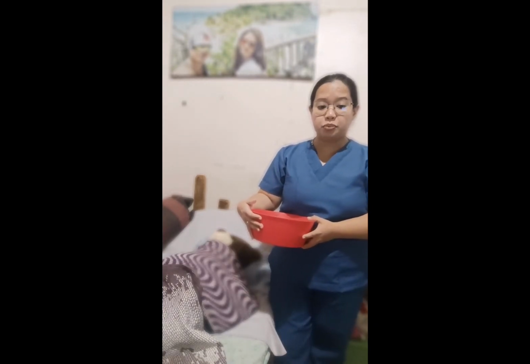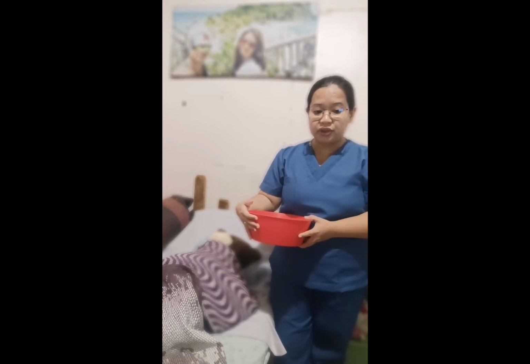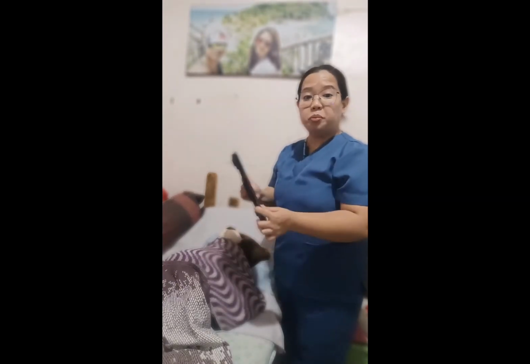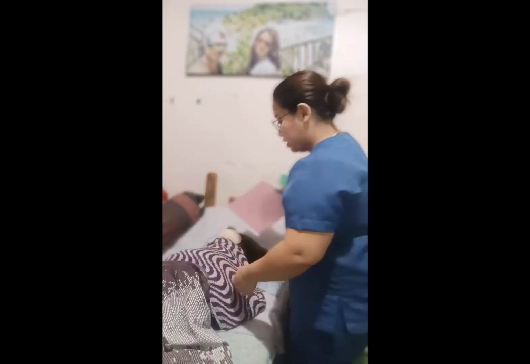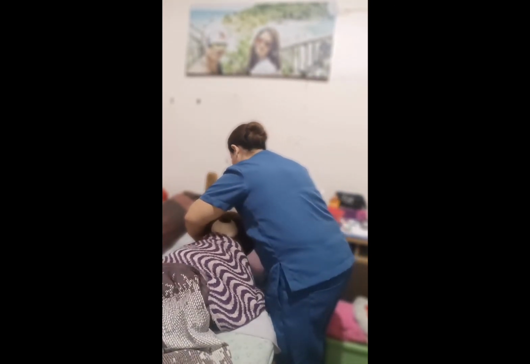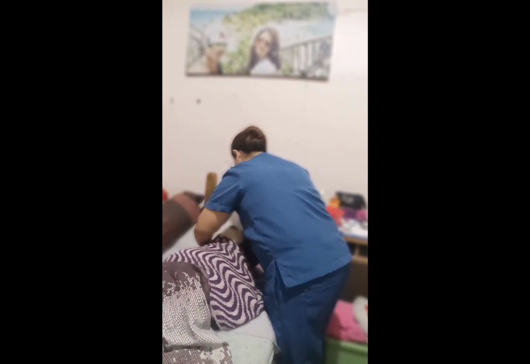If required, cover the patient's eyes with a disposable washcloth to protect them from the water and the shampoo. Let's assume that this is the disposable jug. We will put it behind the patient's head and make sure that the hair is over the jug.